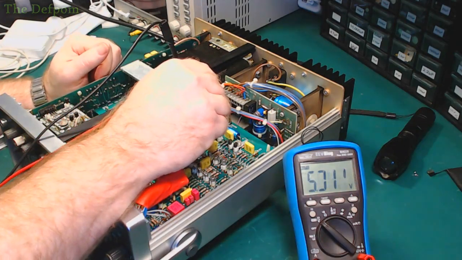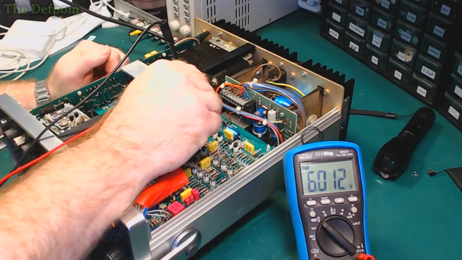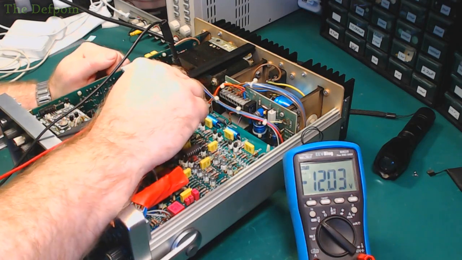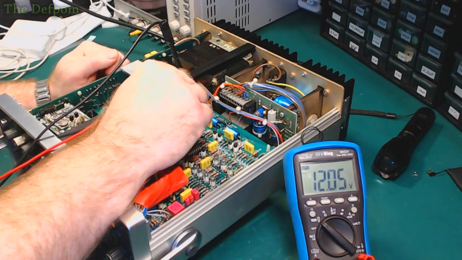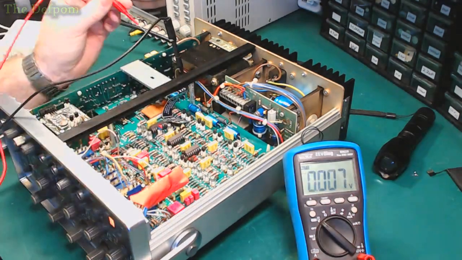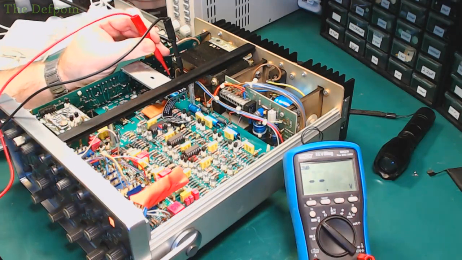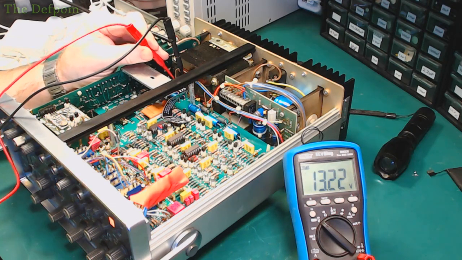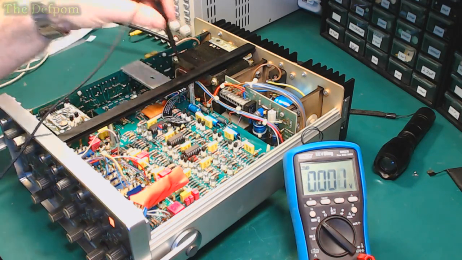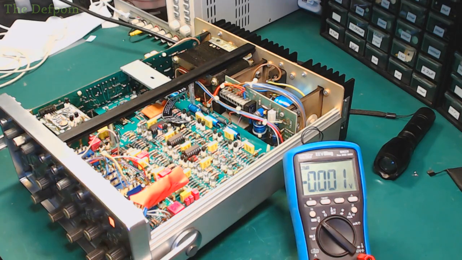So we've got 6 volts here, that's fine. Got minus 12 volts here, which is fine. We have 12 volts there, which is fine. Over here we have minus 25 volts, nearly minus 26. And 13 volts, which is the one I think is a bit weird, because why would we have 13?